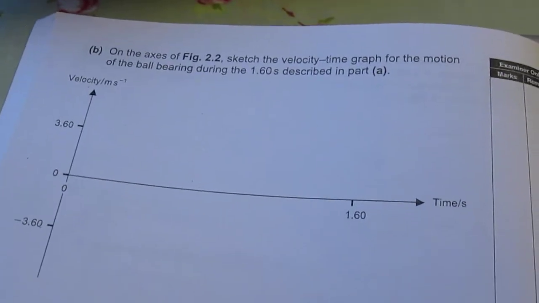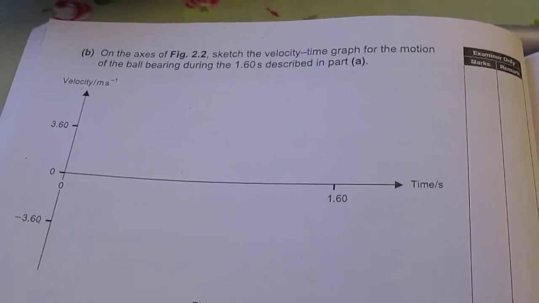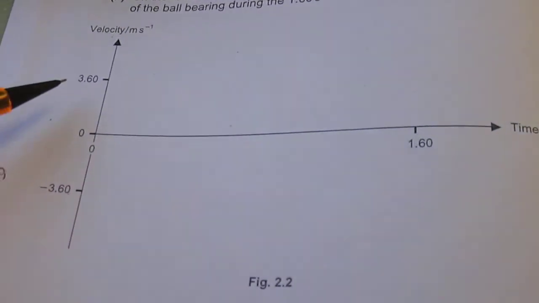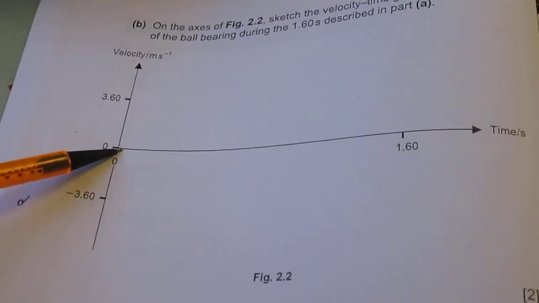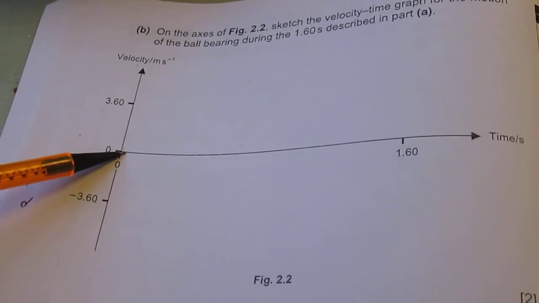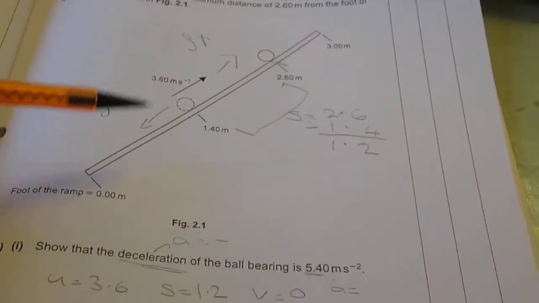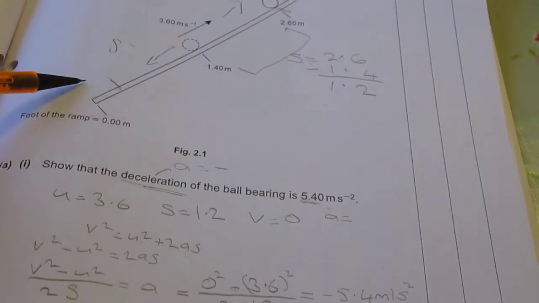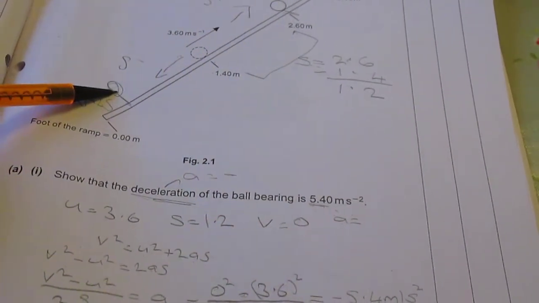The last part of this question is, on the axis below, sketch the velocity time graph for the motion of the ball bearing during 1.6 seconds. We know its starting velocity is 3.6. As soon as it goes below the x-axis on a velocity time graph, it just means the object has changed direction. Because our answer here was negative, we know at some stage during the 1.6 seconds the ball has gone up, and then changed direction and started falling down again. So say that was 0.25 meters, that is where the ball is at 1.6 seconds.